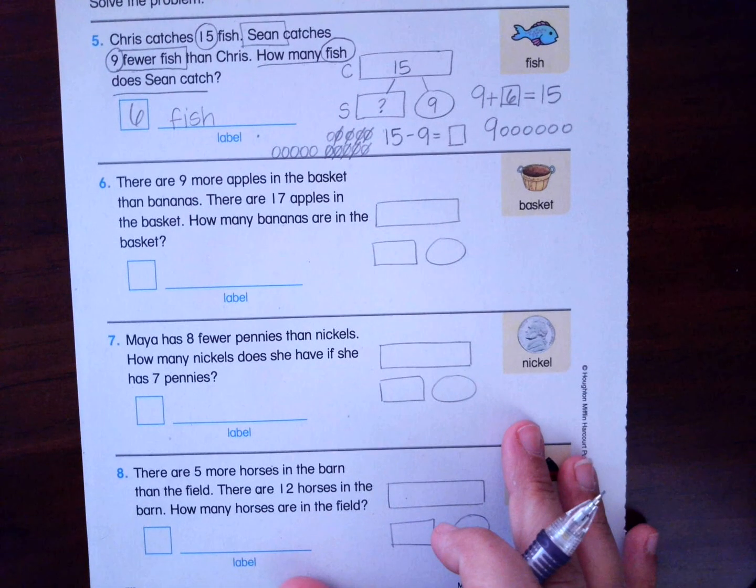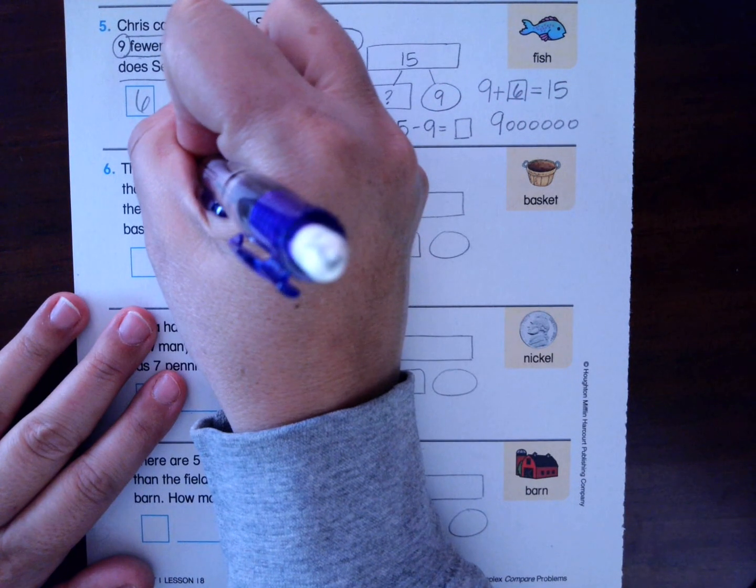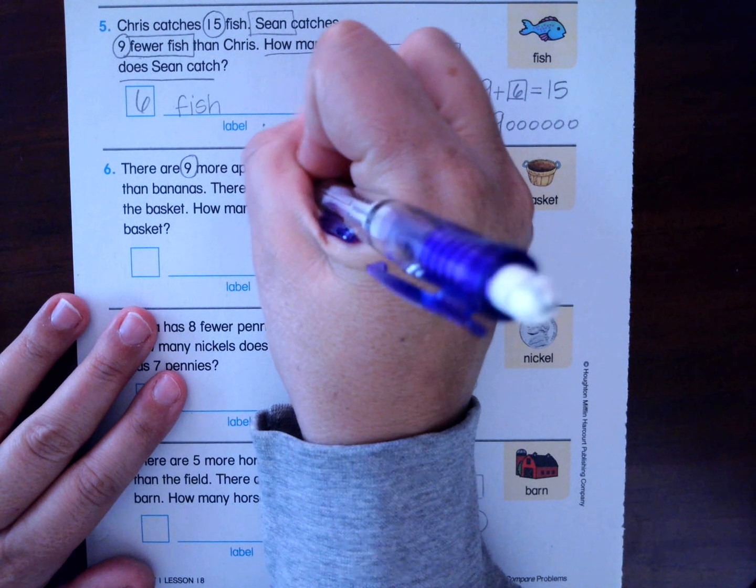All right, let's do number 6. Number 6 says there are 9 more apples in the basket than bananas. There are 17 apples in the basket. How many bananas are in the basket? So here I have apples and I have bananas. I see that I have a 9 and a 17.